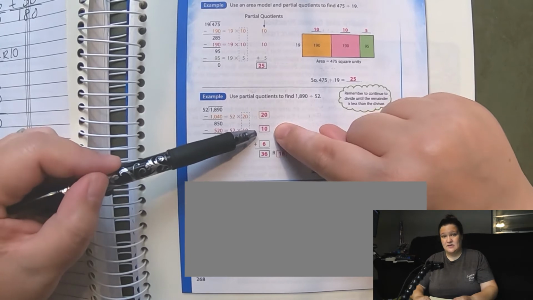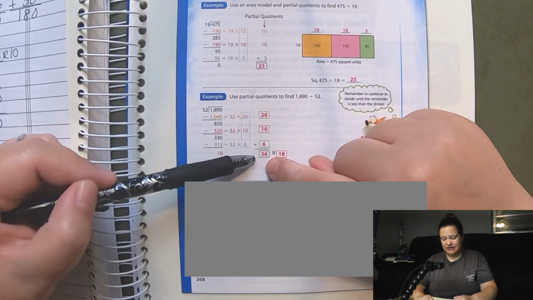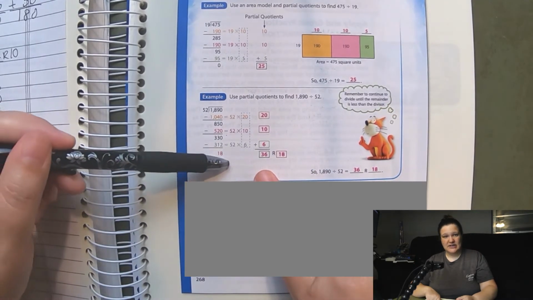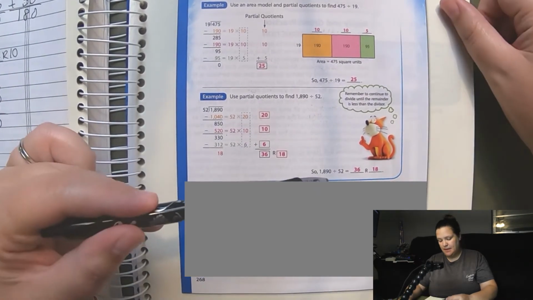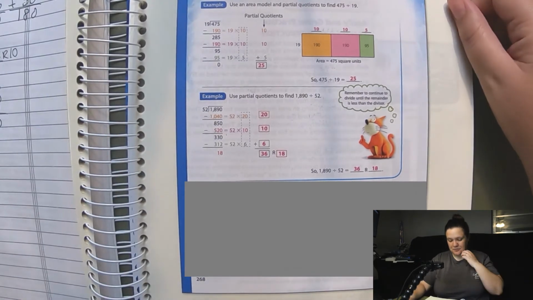So 20 plus 10 is 30, plus 6 is 36, and then our remainder is whatever is left over down here that was smaller than our divisor. So 36, remainder 18. Make sure to write it here as well.